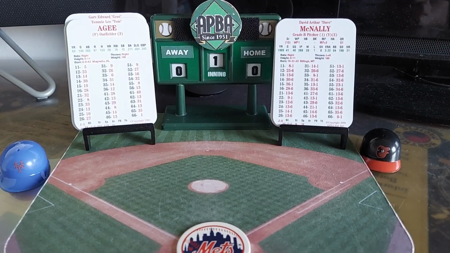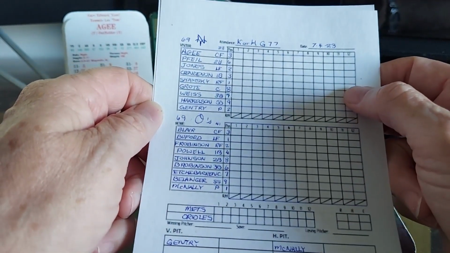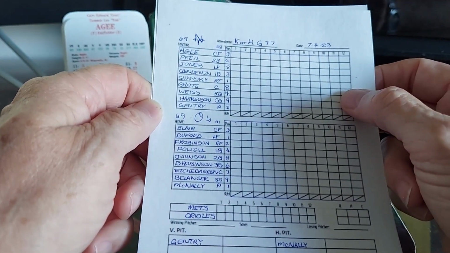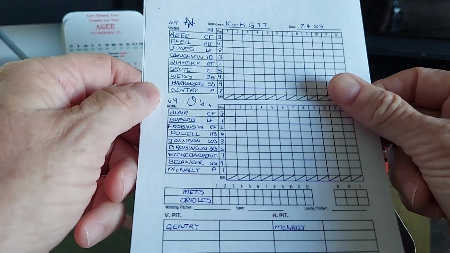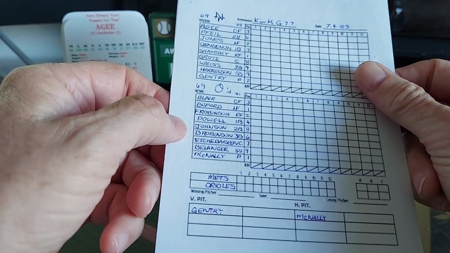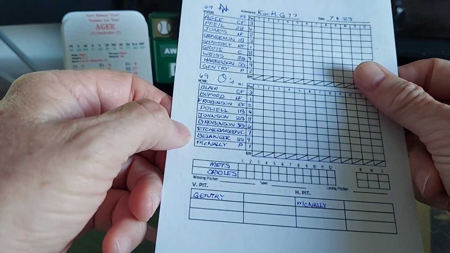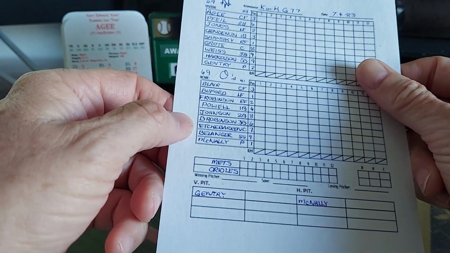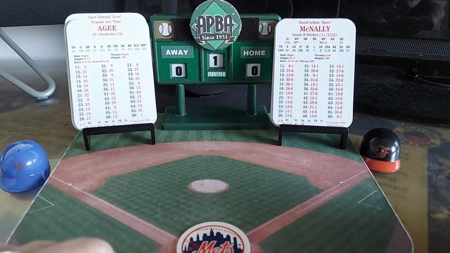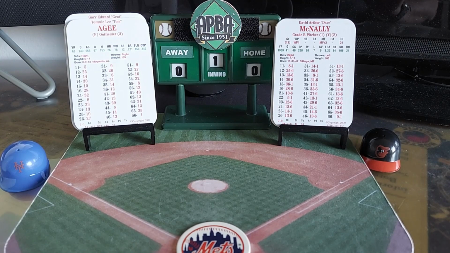For the starting lineups. For the 1969 Mets, you have Agee, File, Jones, Clendenon, Shamsky, Grote, Weis, Harrelson, and Gentry on the mound. For the Orioles, Blair, Buford, Robinson, Powell, Johnson, Brooks Robinson, Etchebarren, Belanger, and Dave McNally, a grade B pitcher, YZ modifier, on the mound.